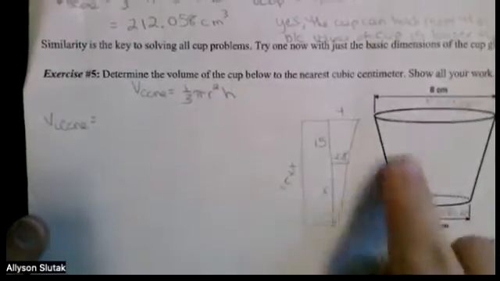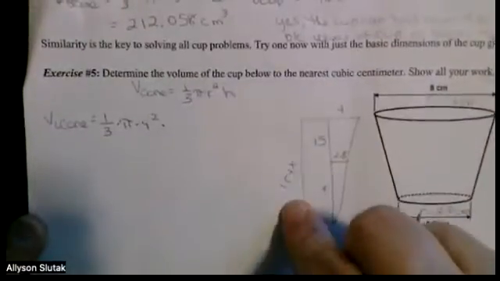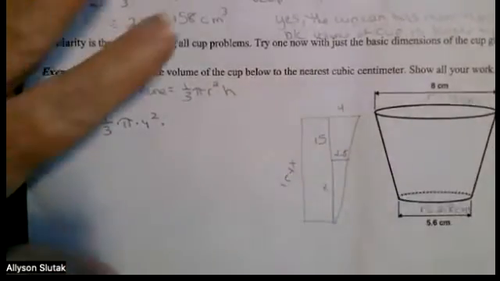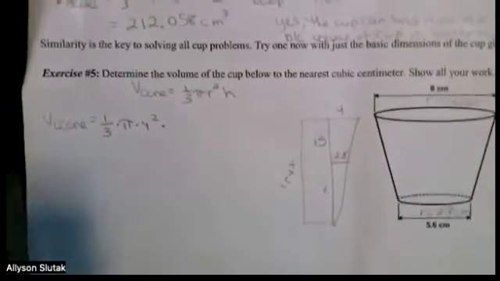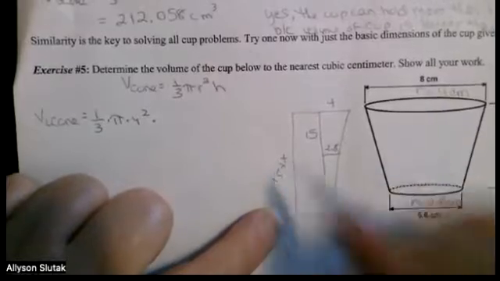So for the large cone, it's 1/3 times pi times the radius, 4 squared, times the height. Oh, I did the wrong thing first. Hold on. Take a step back. We're going to do that in a minute, but I have to find out what h is. I have to find out what x is, so that I can find out what this whole thing is.